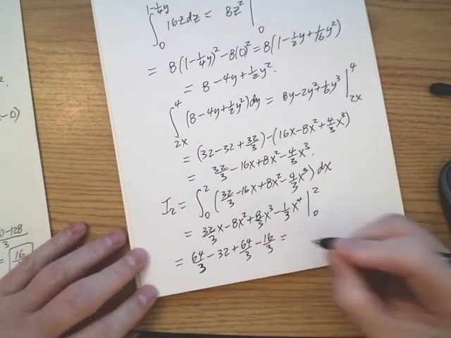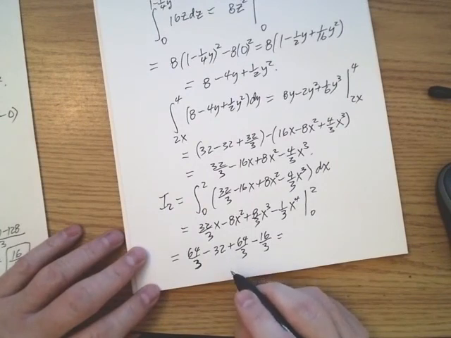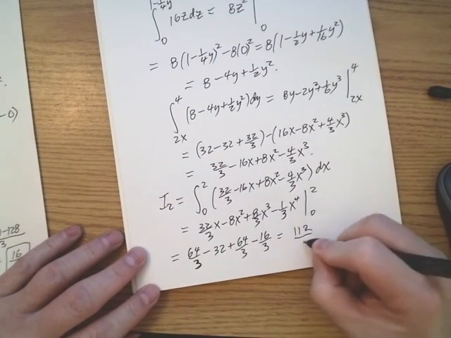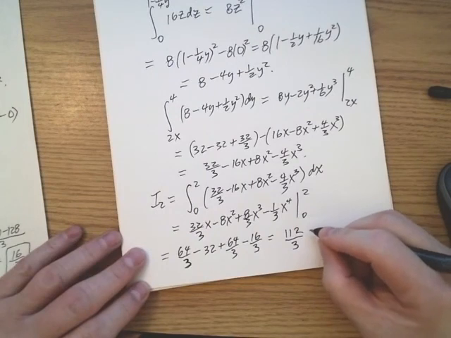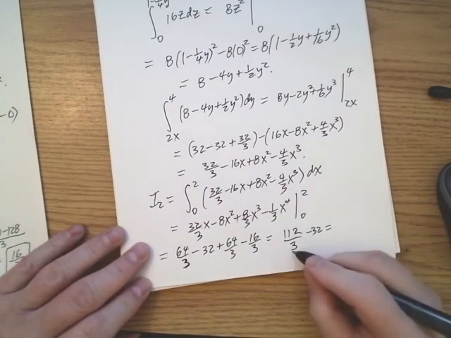Okay, so this would be 128, right? 128 minus 16, wouldn't that be 112/3 minus 32? Okay, so that would be 32.